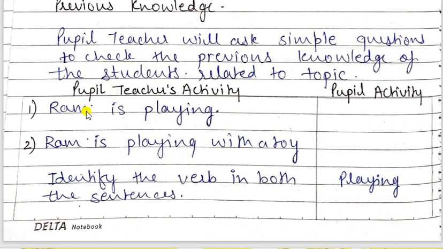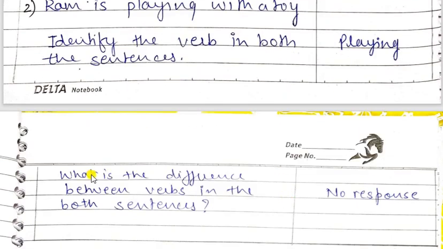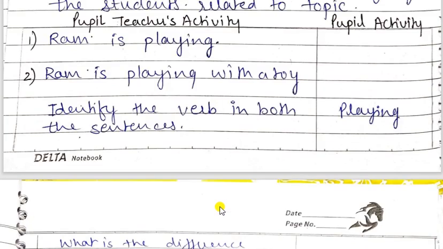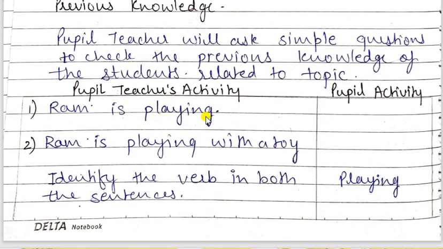So in this way, you will ask some questions to the students like, Ram is playing with a toy. Identify the verb in the following sentence. So students have said playing, right? So now you are going to ask what is the difference between verbs in both sentences. So they won't be able to identify what the difference is because they have not studied it beforehand.